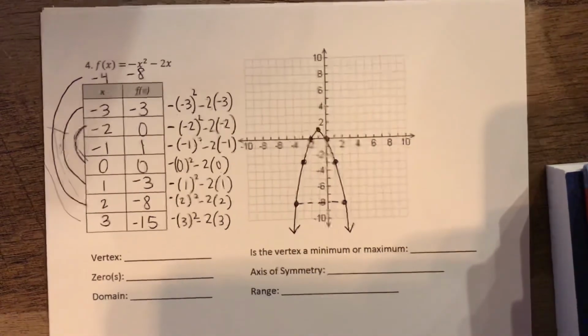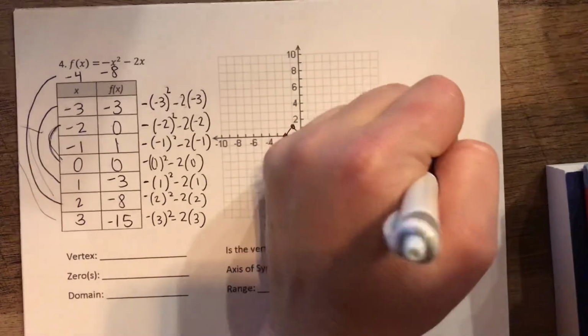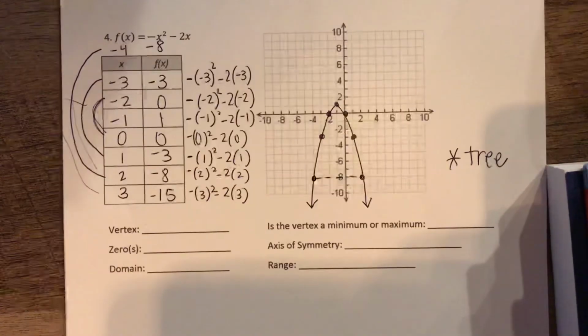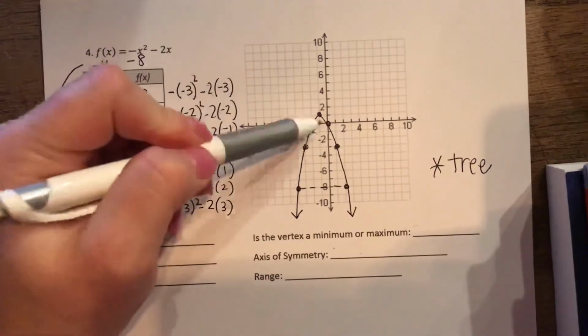All right. Next code word for you guys. Go ahead and fill this in. It is the word tree. Keep that in your notes. All right, so the vertex here. The vertex is going to be my turning point.